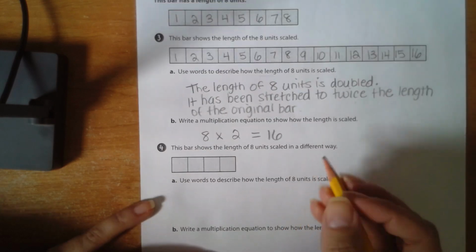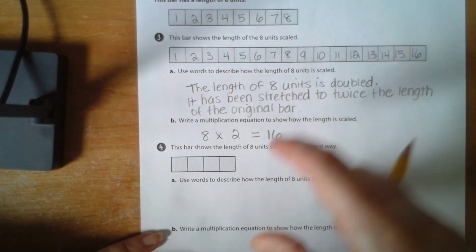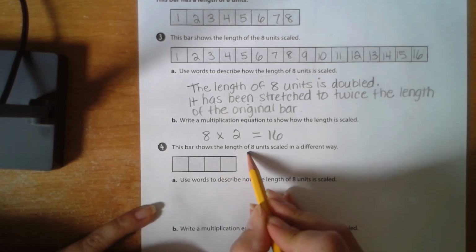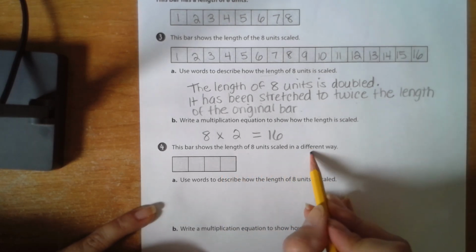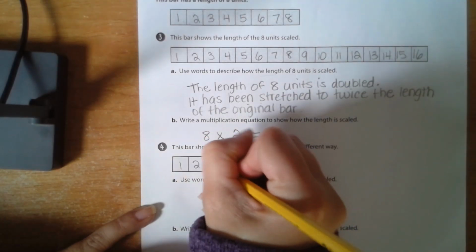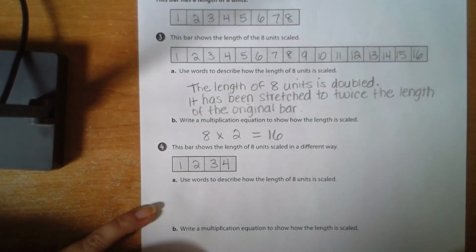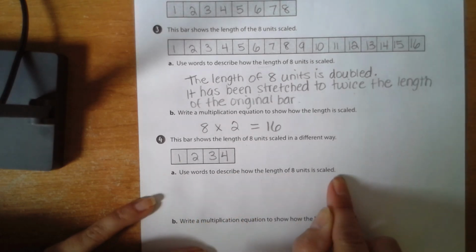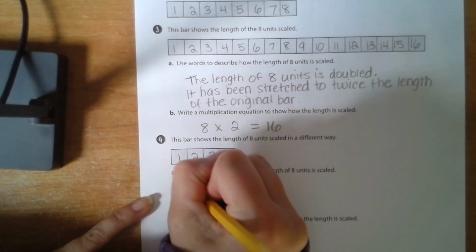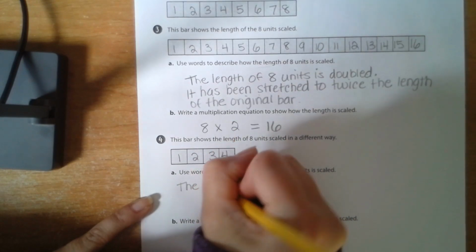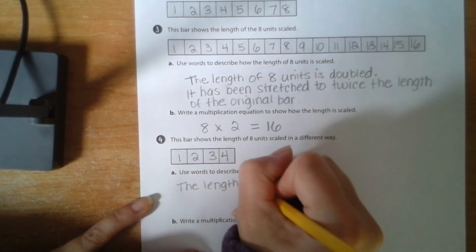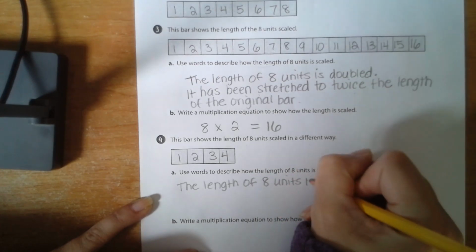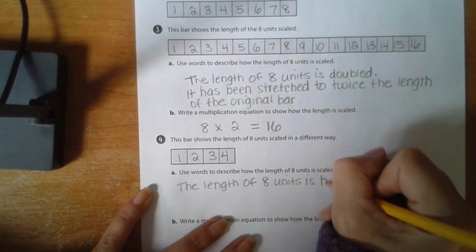Okay, number 4. I have a feeling it's going to be this same thing, but maybe the other way around. This bar shows a length of 8 units scaled in a different way. It's not too hard to see what's happening here. Use words to describe how the length of 8 units is scaled. I'm going to copy the same setup. The length of 8 units is, and then what's the word?